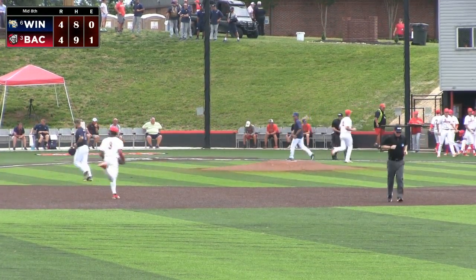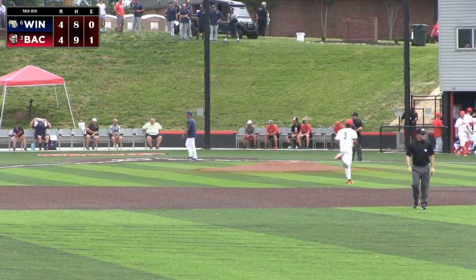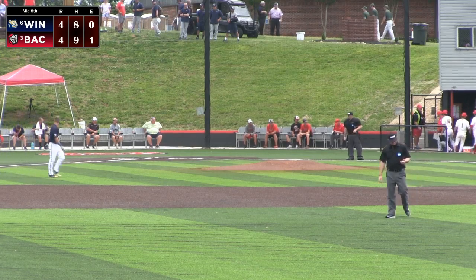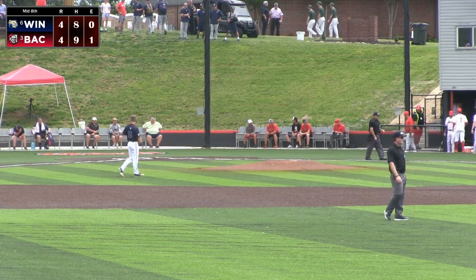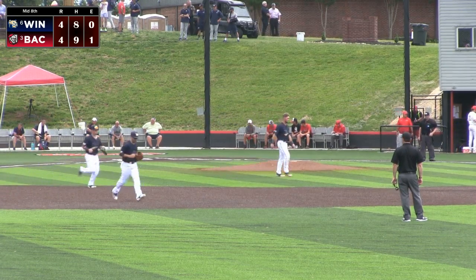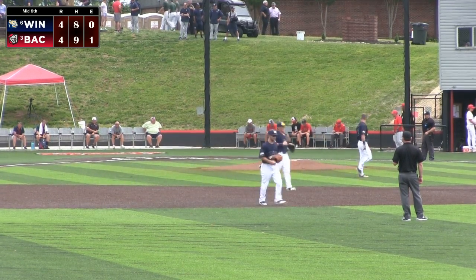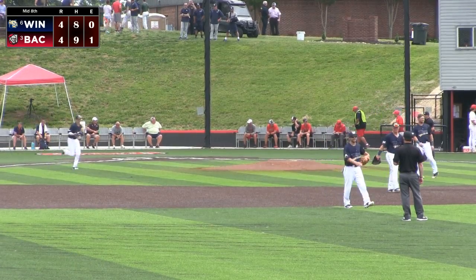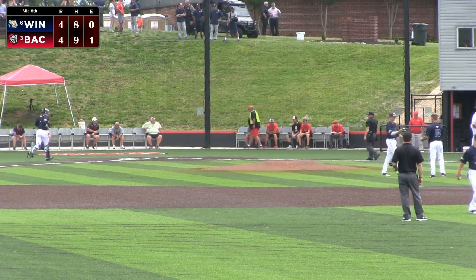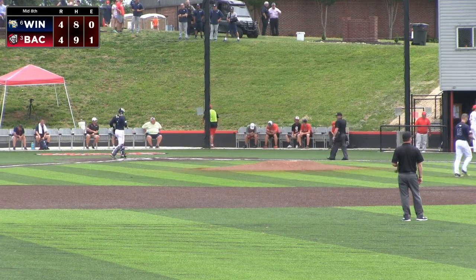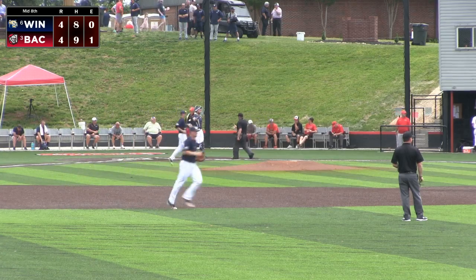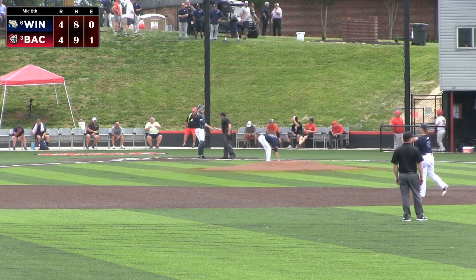Wingate able to get back to Belmont Abbey's level, but unable to jump ahead. 1 run on 3 hits. No errors. And 2 runners left on for the Bulldogs here in the top of the 8th. Tied up at 4 between the 3 seed and the 6 seed here in the Southeast region. We'll head to the bottom of the 8th. Due up for Belmont Abbey will be Yoder, Gintha, and Elefante when we come back here on the North Greenville Sports Network.